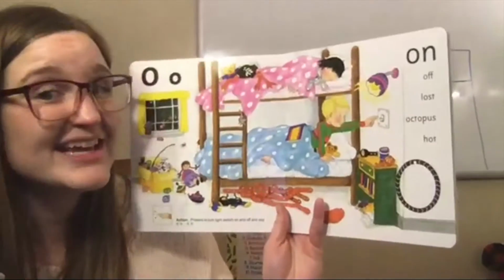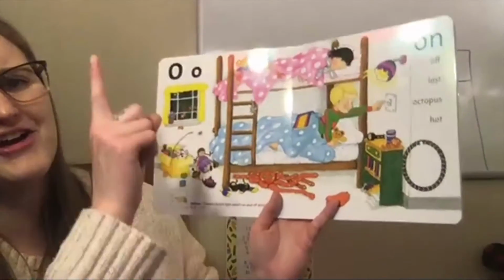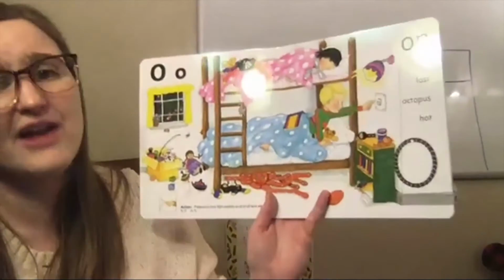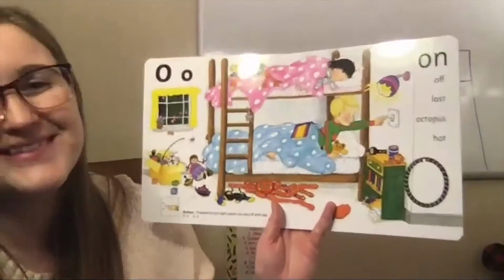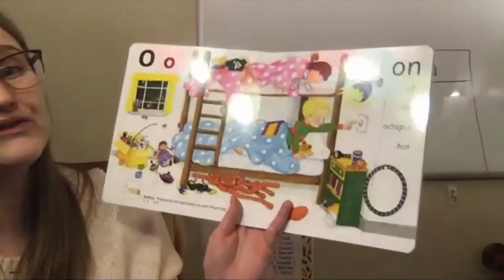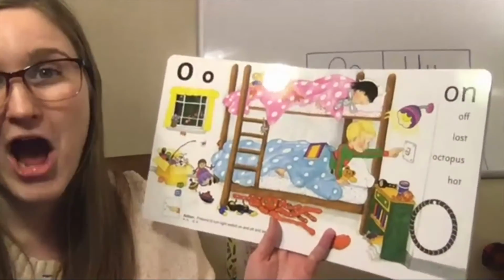Then he hears Dad's voice. Stop turning the light on and off, Oliver. You will break it. Turn it off and go to sleep. Oliver turns the light off and goes to sleep. And that is the story for O.